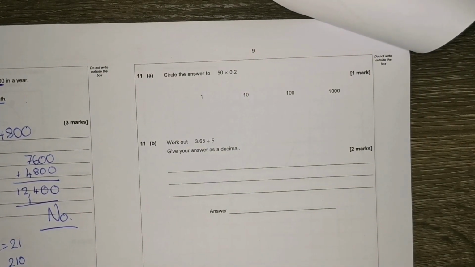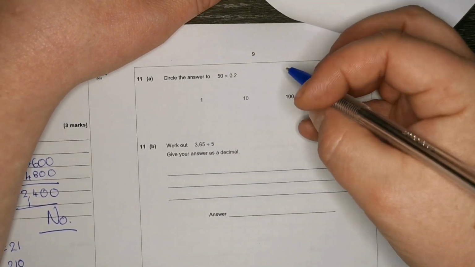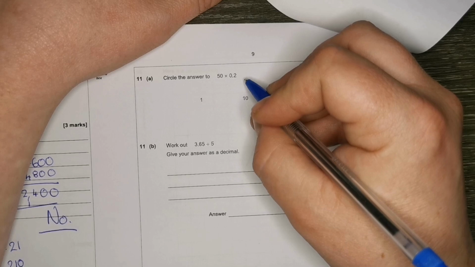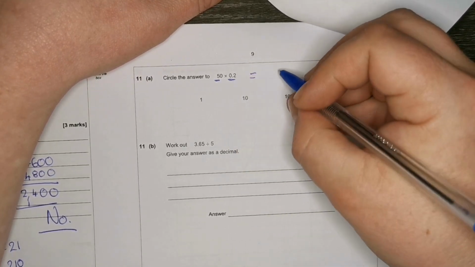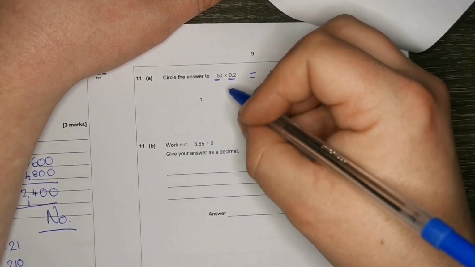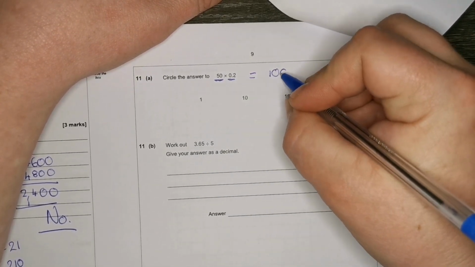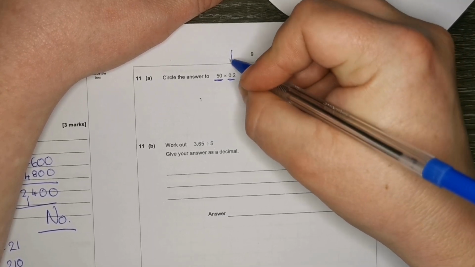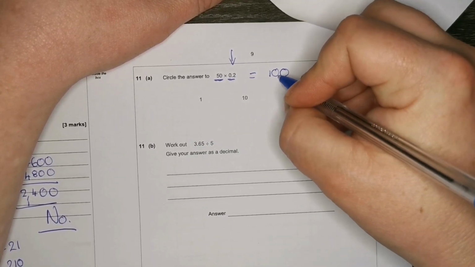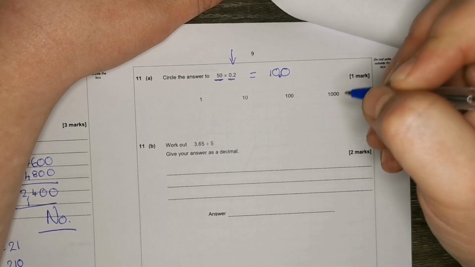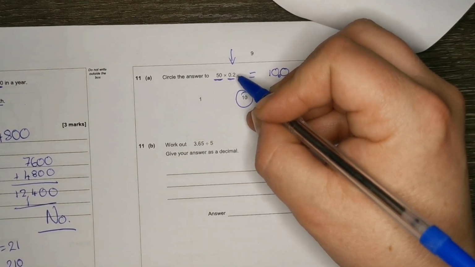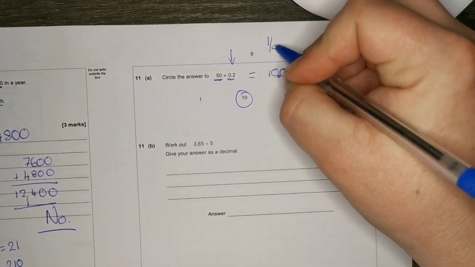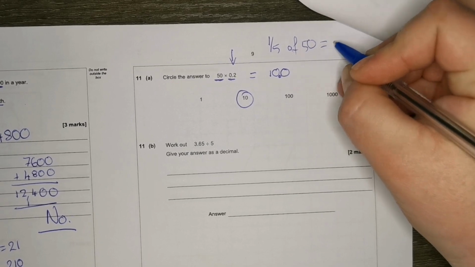Circle the answer to 50 times 0.2. Okay, so 50 times 0.2. The way I'd think about it is I just do these digits first. So 5 times 2 is 10. I need a 0 on to count for that 0 there. But then I had one number behind the decimal in the question, so I need one number behind the decimal in my answer. So I think the answer's 10. Also, 0.2 is the same as a fifth, and a fifth of 50 would also equal 10.